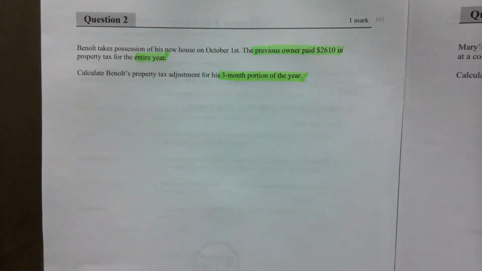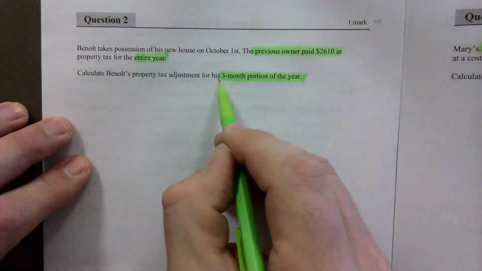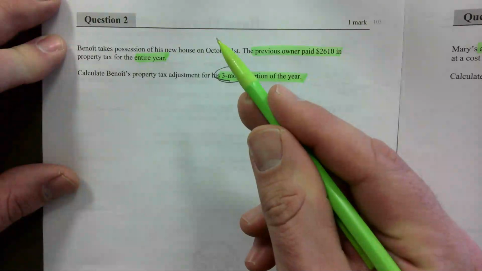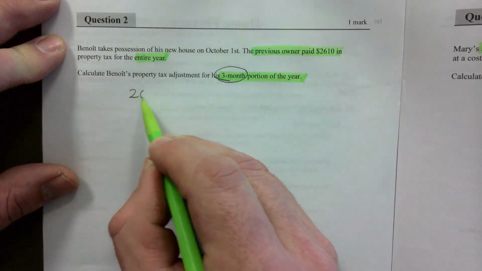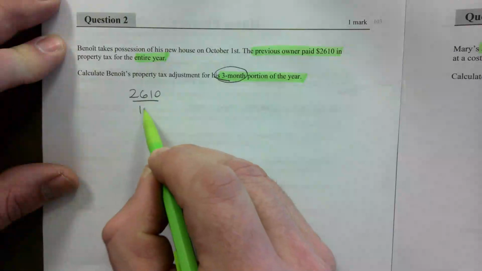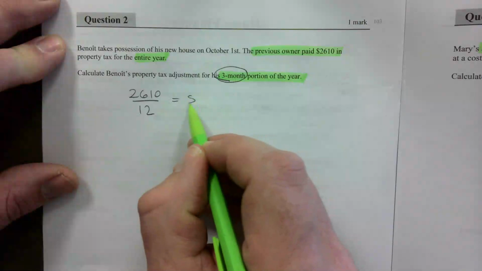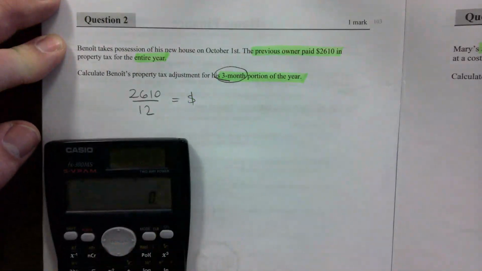So there's a thing about paying property tax: if someone pays for the entire year and you sell your house and somebody comes in, they have to pay you back what you've already paid. I think that would make sense. So the key here is it's 3 months worth of property taxes that you have to pay back to the previous owner. So you just take that and divide it by 12 to see what that would be monthly.